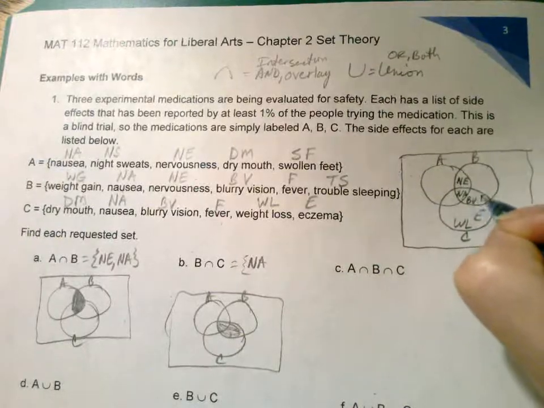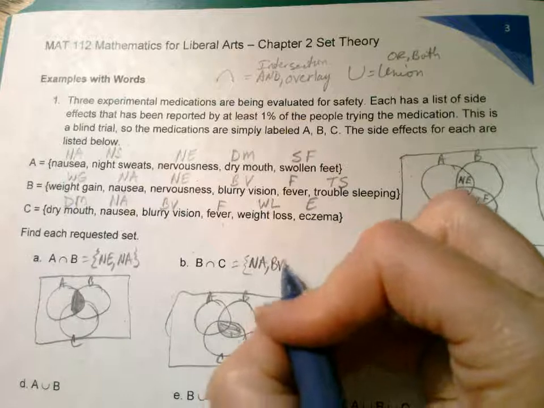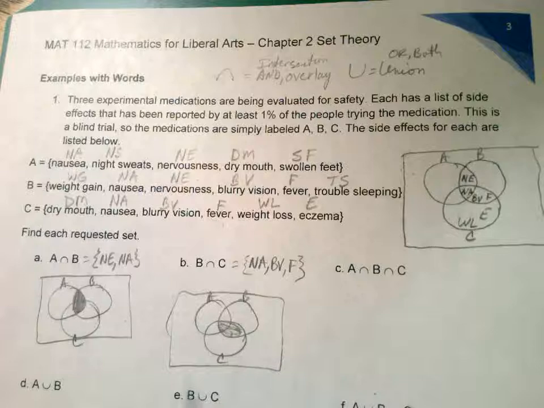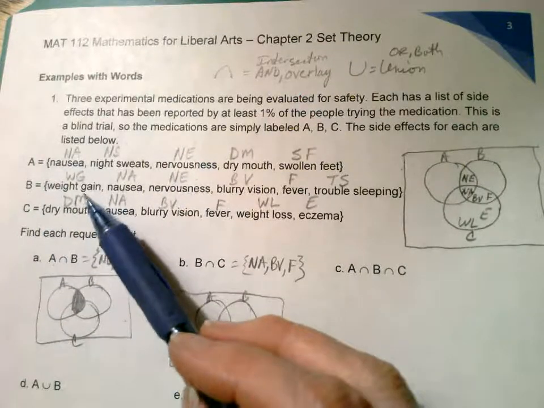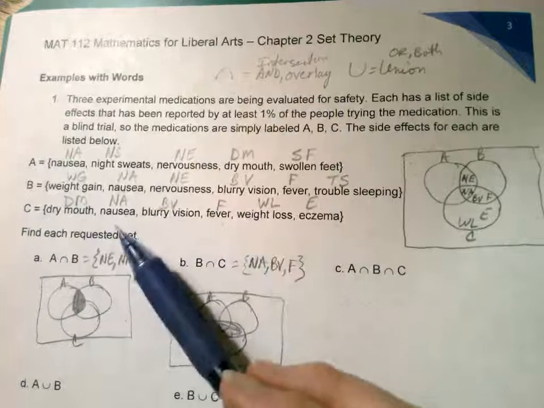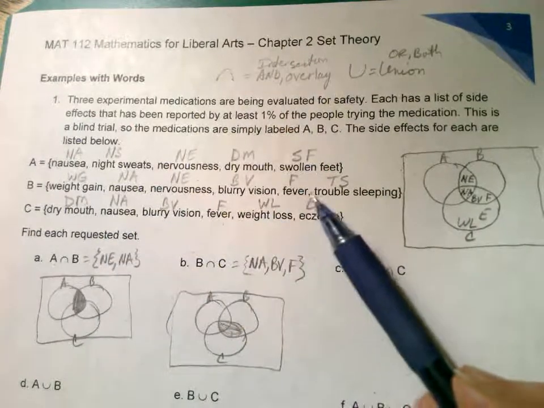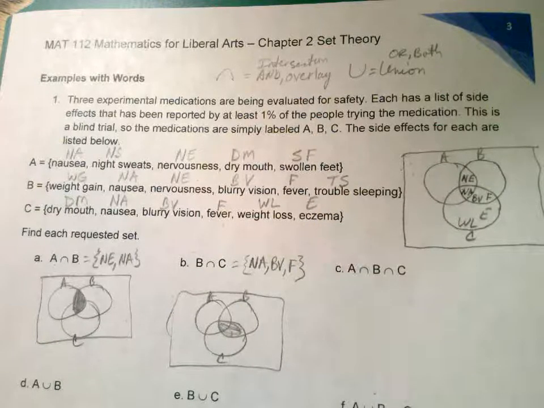Blurred vision and a fever. So that'll go in there. Hopefully there isn't anything else because it won't fit. Let's double check. C and B. Weight gain, weight loss, nausea we got, nervousness, not there. Fever and blurred vision, that looks like it.